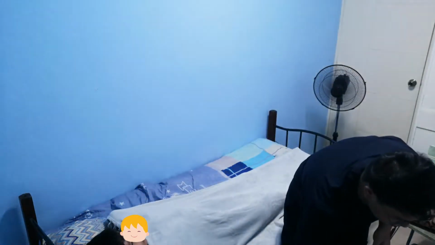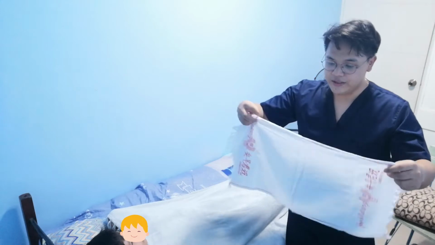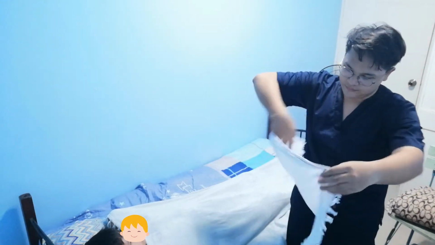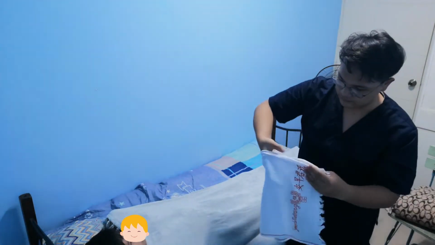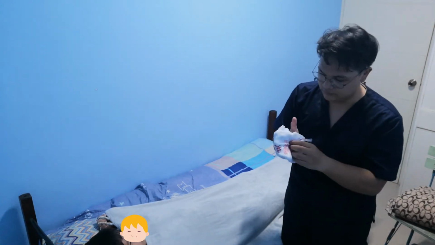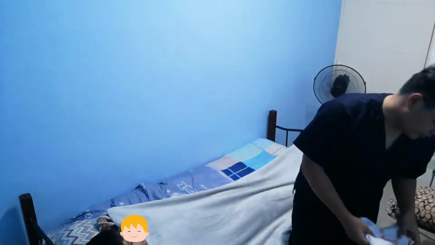And for our next step, we will be making a bath mitt with the washcloth. So to make a bath mitt, we will need to do this. And after that, we will be washing the patient's face. So first, let me put the towel on the basin of water.